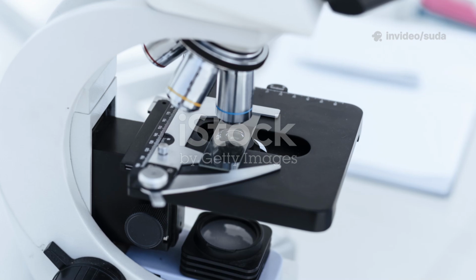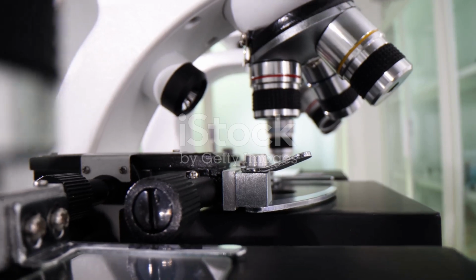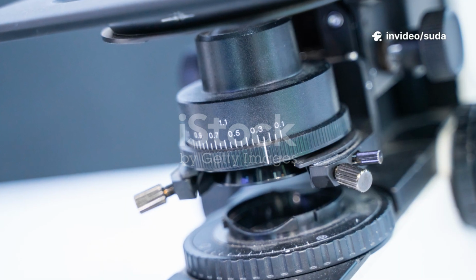We've learned what microscopes are and how to use them. But why is this so important? Microscopes don't just make small things bigger. They make our understanding bigger. They're tools of discovery that changed our world.